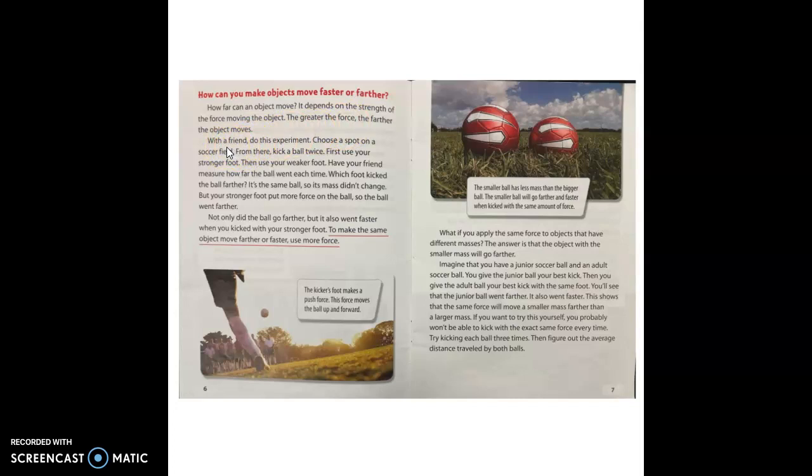With a friend, do this experiment. Choose a spot on a soccer field. From there, kick a ball twice. First, use your stronger foot. Then, use your weaker foot. Have your friend measure how far the ball went each time.